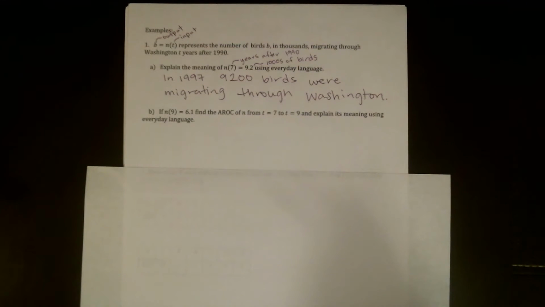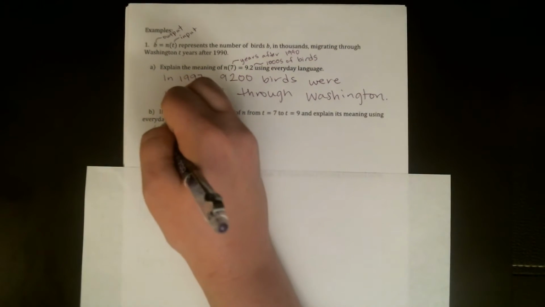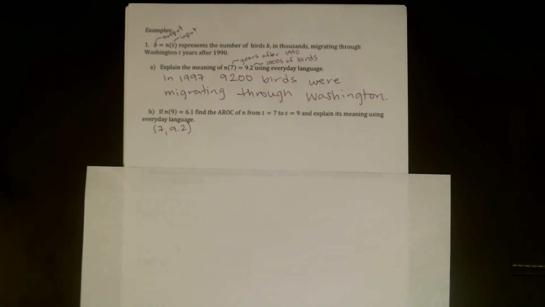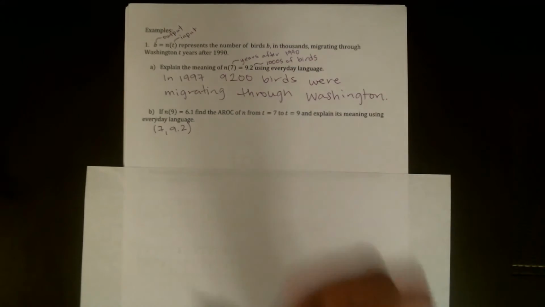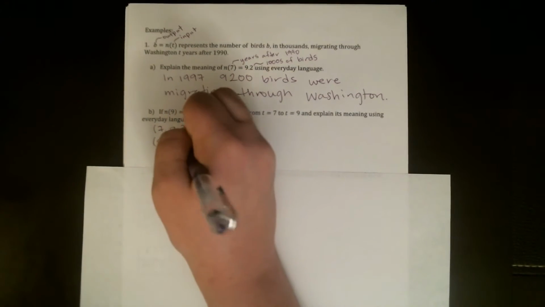One of our points was given in part A. So if I know that n of 7 equals 9.2, that means I have the point (7, 9.2). And then in this new part, we're given another point, n of 9 equals 6.1. So we have the point (9, 6.1).